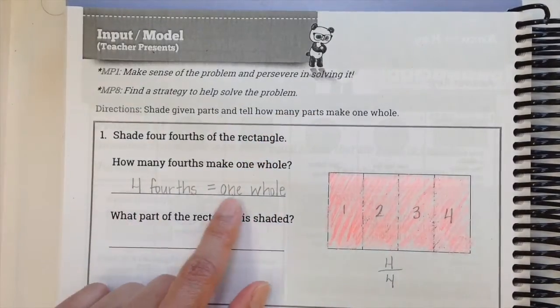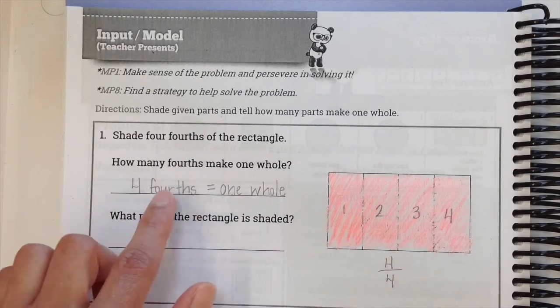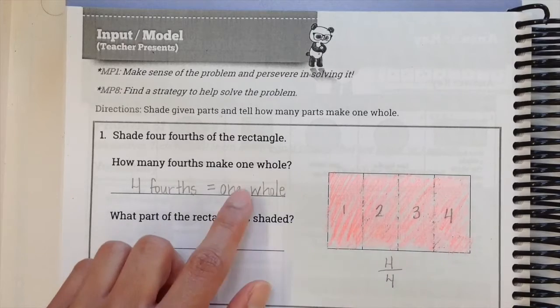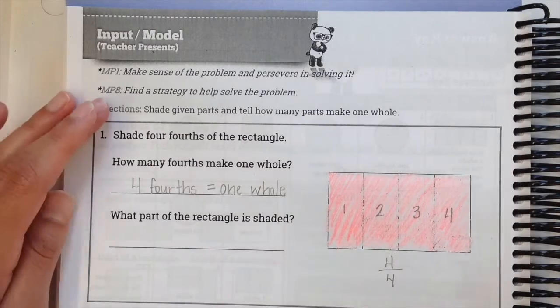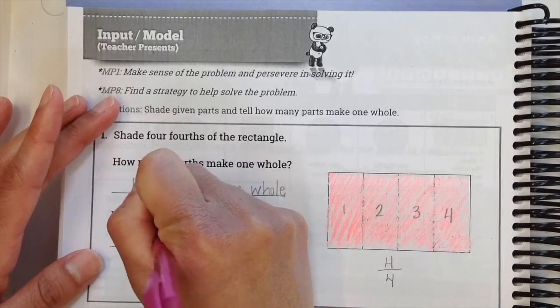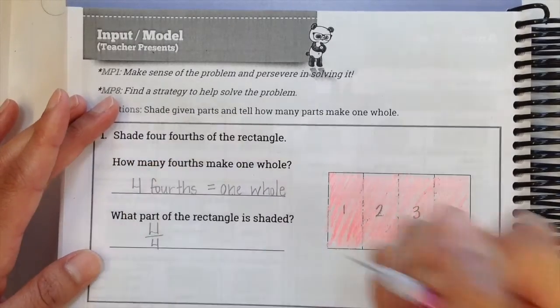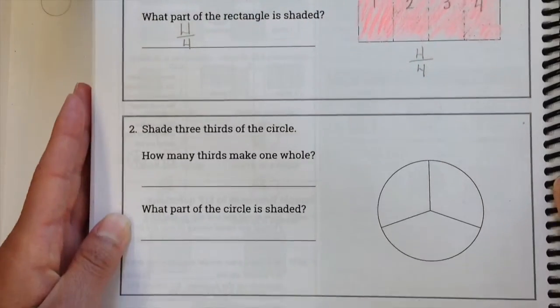Okay, so if we're talking about partitioning a shape into fourths, then 4 of them are going to add up to the whole. What part of the rectangle is shaded? So I already did that over here. So I would say that 4 out of 4 shares are shaded. Okay, I'm going to do another one.